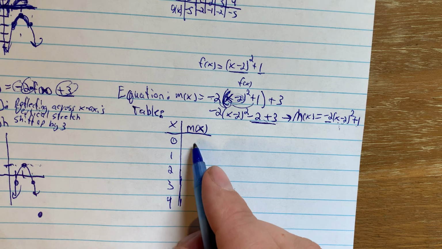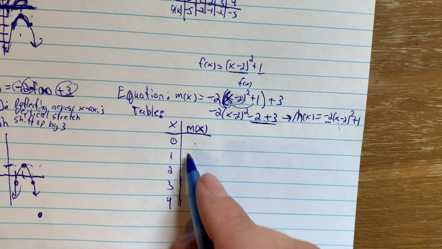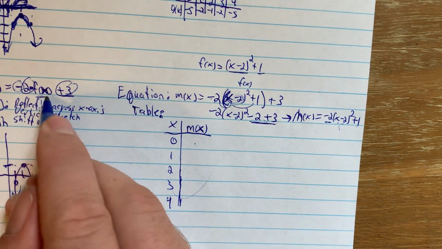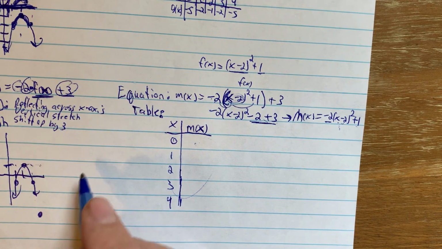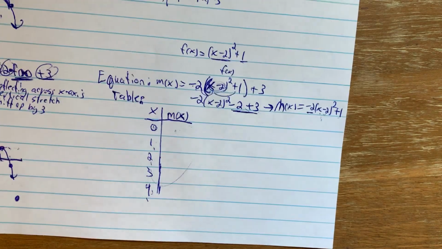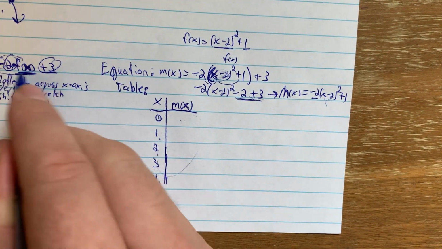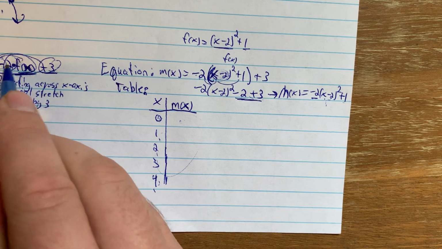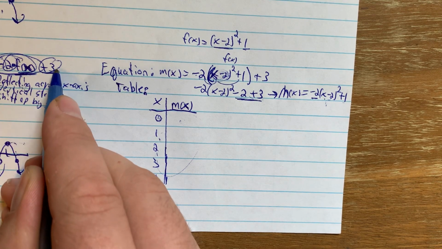Okay, how about the y values? Well, did the x values get shifted left or right at all? No, there was no horizontal change. And so the x values are still the same as they were before. But what about the y values? The order of operations here says you multiply by -2 first and then add 3. So that's what we're going to do.